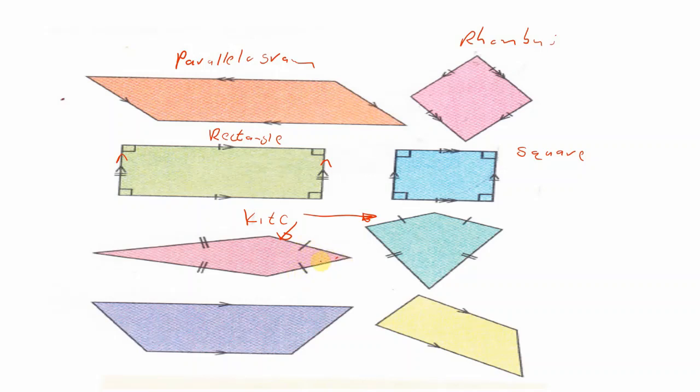But now the thing is, you need to get the correct pairs of adjacent sides, because we know we have for kites what we call the property of symmetry. So here's our line of symmetry, so therefore this side and this side are mirror images. This side and this side are mirror images. Similarly, here we have our line of symmetry, so that this side and this side are mirror images, and this side and this side are mirror images.